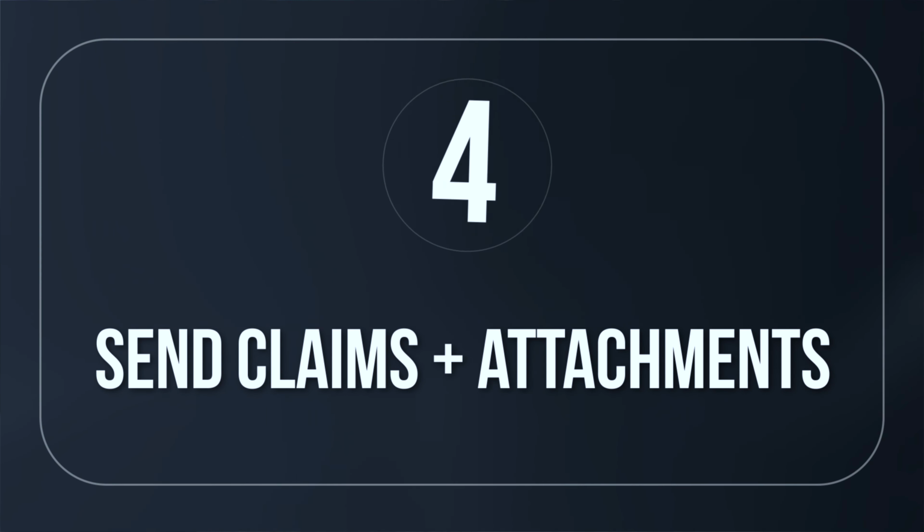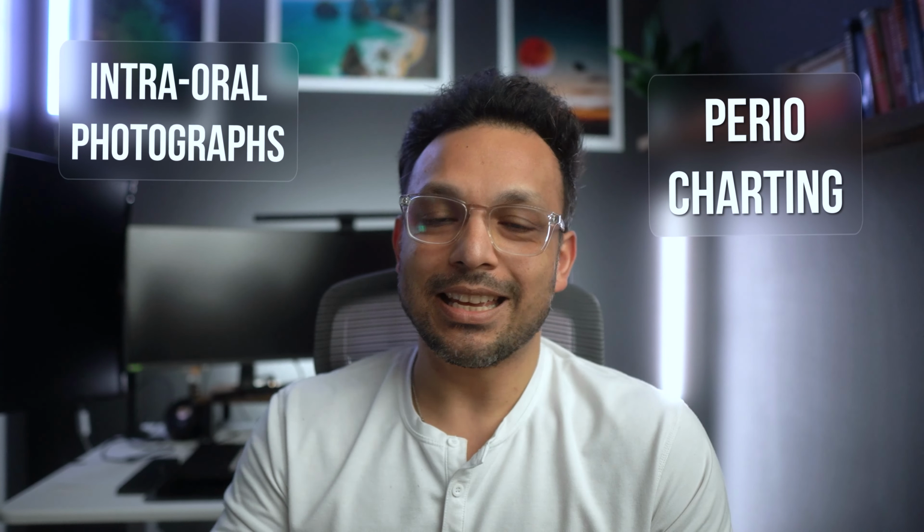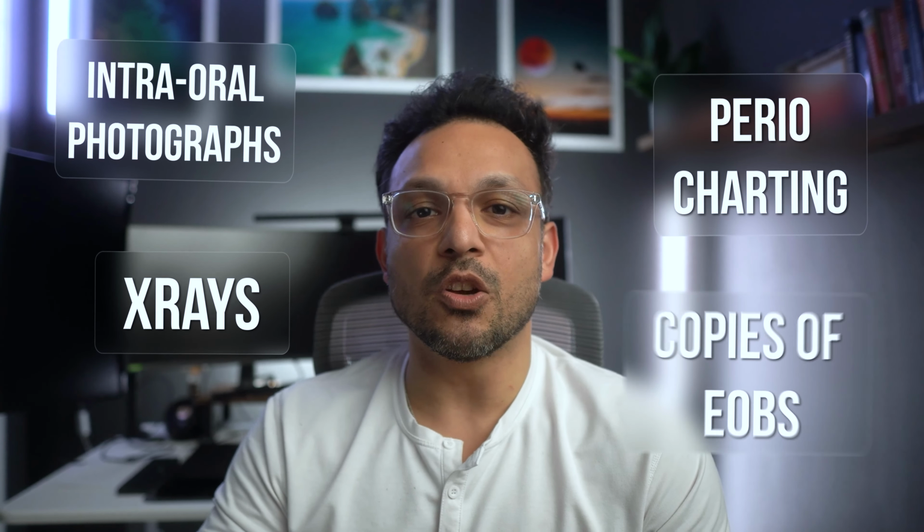The fourth step would be sending the claims and the attachments. Once all the claims are generated for all the patients for the day, the claims are batch sent to the insurance companies. Now, depending on which third-party software you're using for claim submissions, it's going to notify you of attachments that certain claims may need. The attachments are basically supporting documentation the insurance companies require for processing of the claim. And these attachments may be in the form of intraoral photos, periodontal charting, dental x-rays, copies of EOBs, etc.